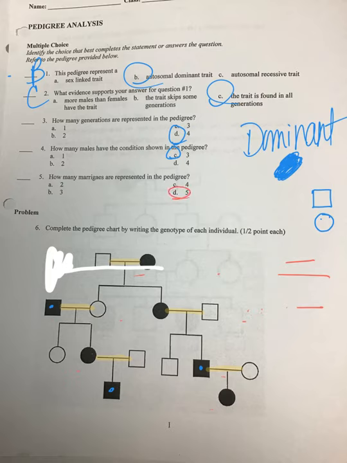Okay, now we said the dominant gets the shading. That means that every shaded shape is going to get a large uppercase letter. So let's use A's again, okay? We'll put an A there, an A there, an A there, there, there, there, and there.